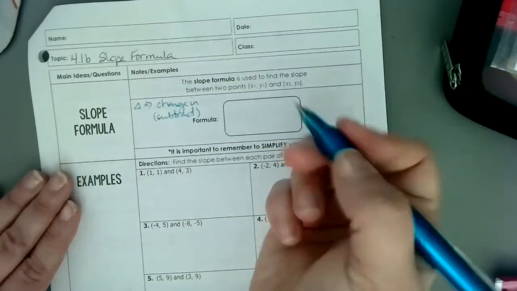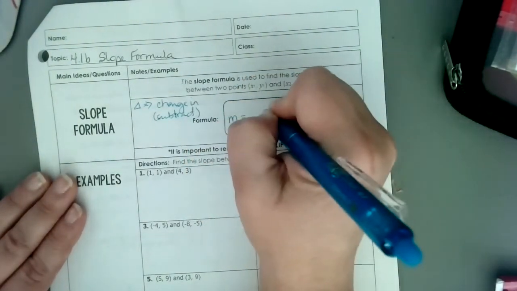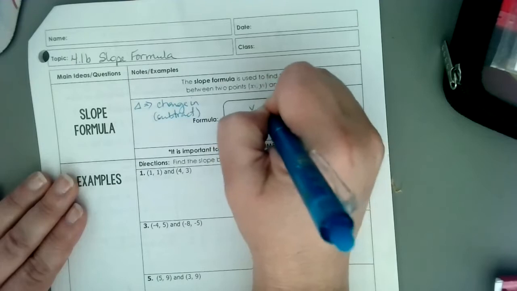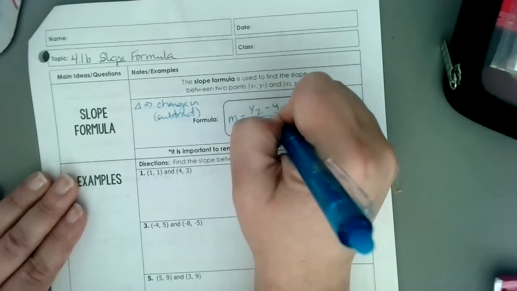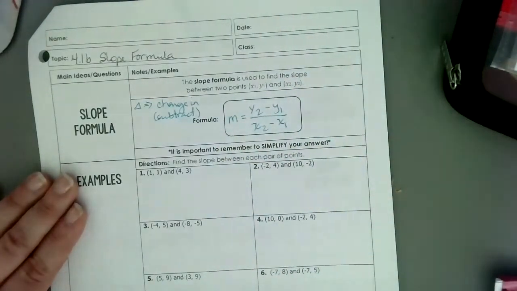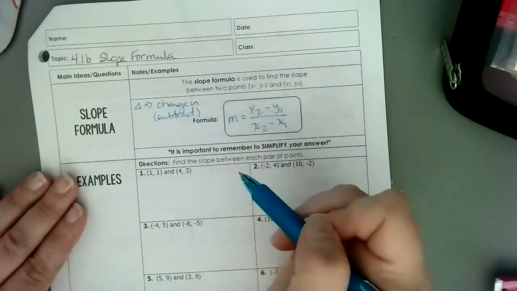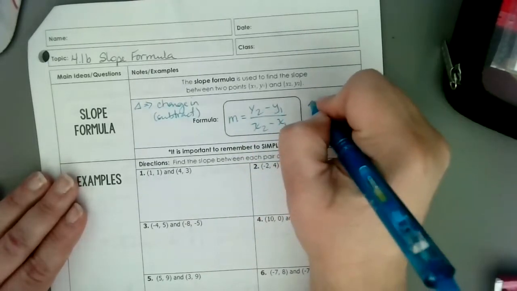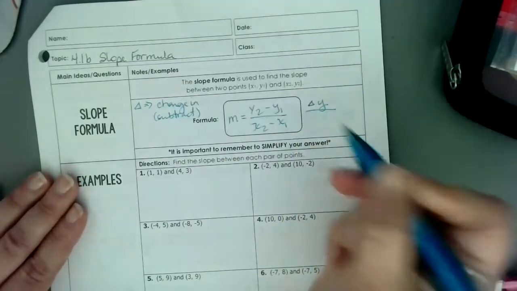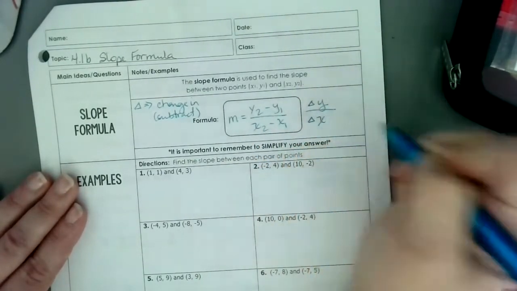My actual formula that they give you on the formula chart is M equals y2 minus y1 over x sub 2 minus x sub 1. The 2 points are just the 2 points that they give you, okay? Notice I'm subtracting the y values. That means I'm doing the change in y over subtracting the x values, the change in x.